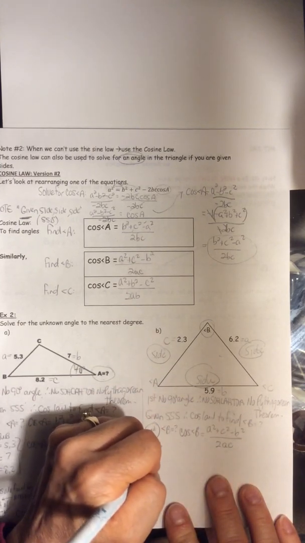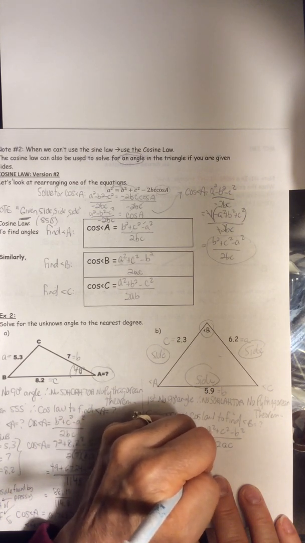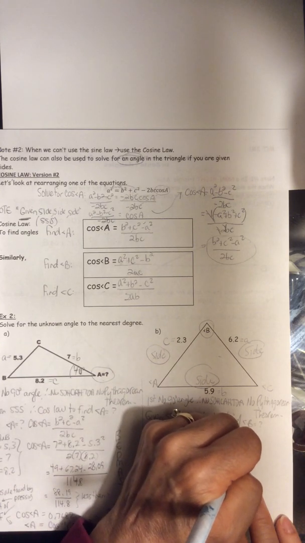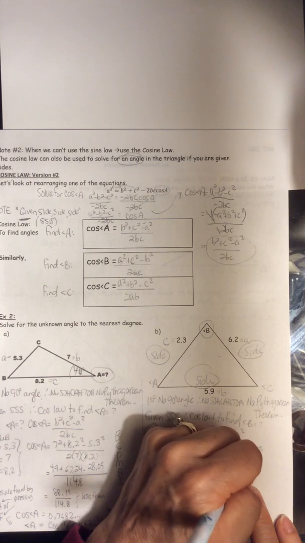Subbing in the values, a is 6.2, b is 5.9, and c is 2.3. So cos of angle B is equal to 6.2 squared, plus 2.3 squared, minus 5.9 squared, all divided by 2 times 6.2 times 2.3.